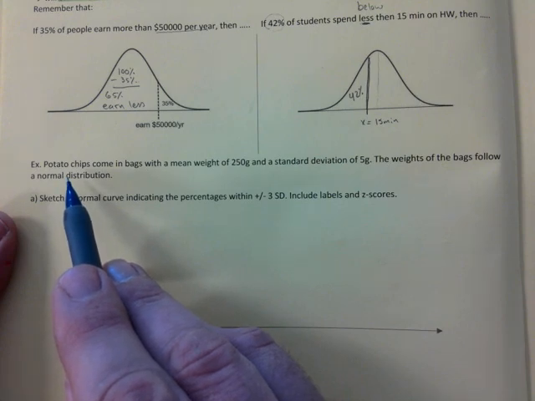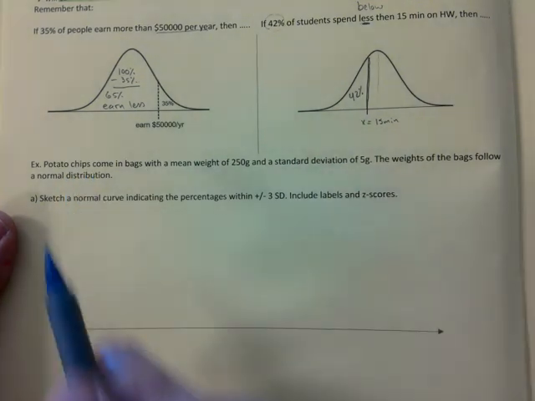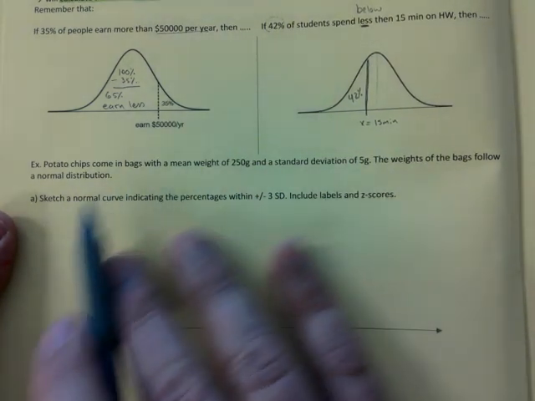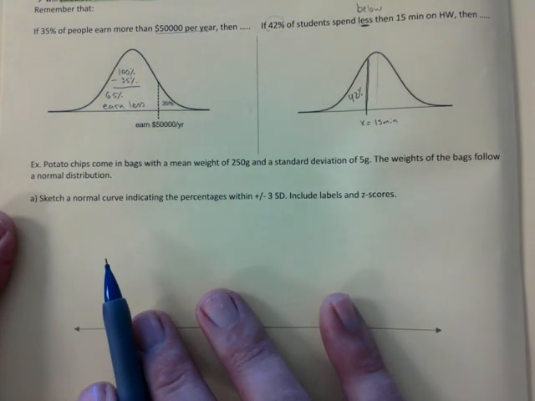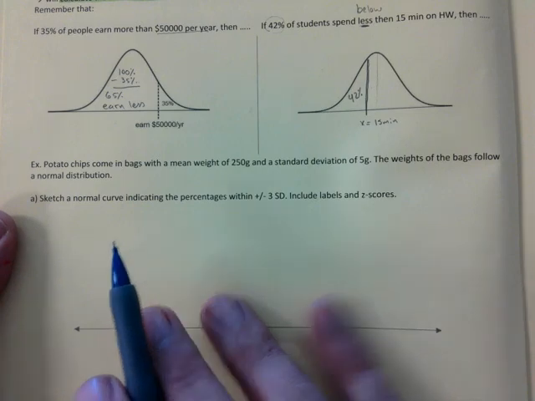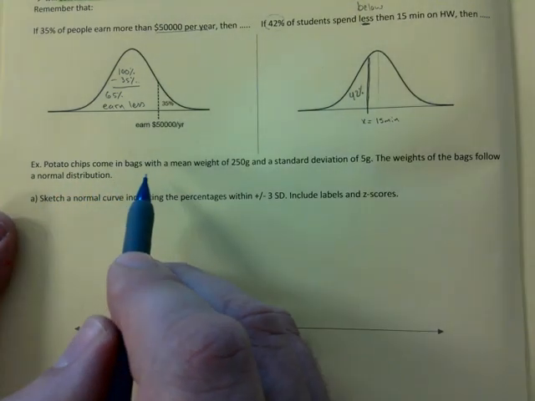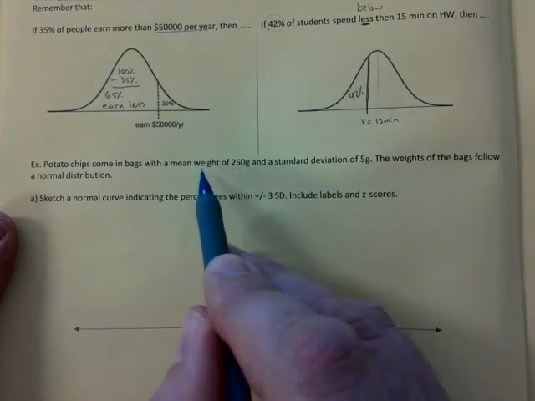And I need you to graph this one more time. So the potato chips, I want to have the graph so we can use it to verify our answers. Okay, we need to see how that matches. So potato chips come in bags with a mean of 250, right? That's important.